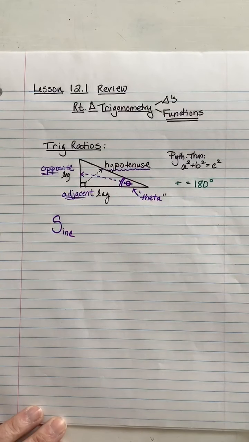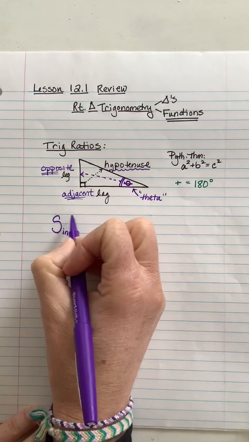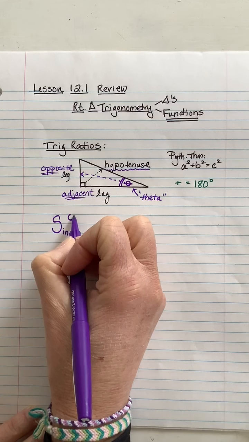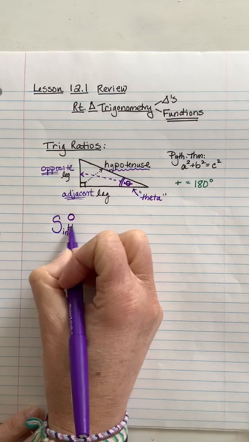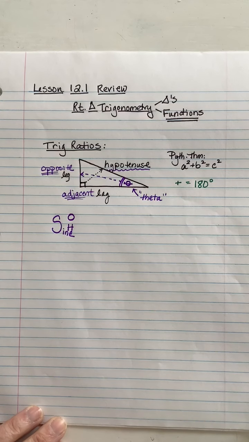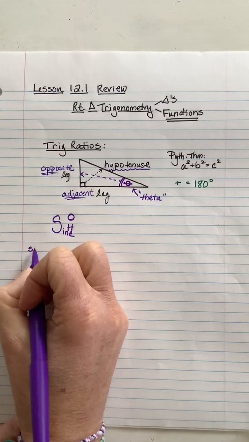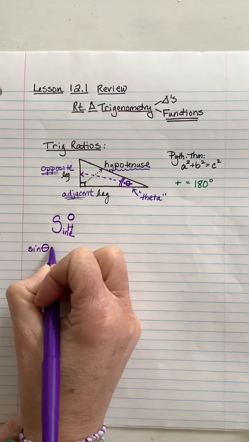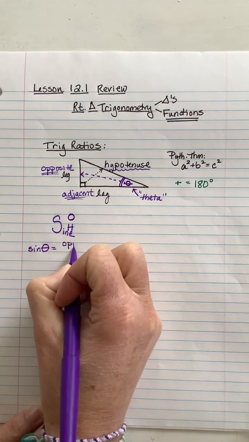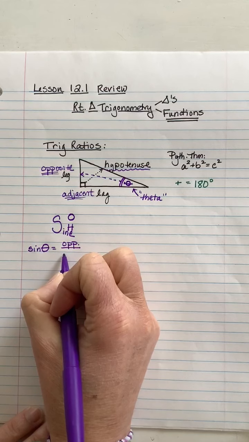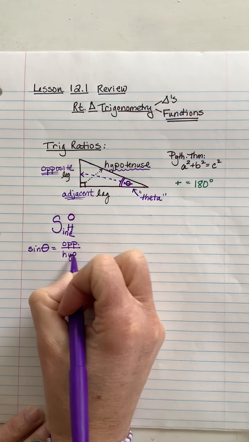Sine of any angle in a triangle is going to be the ratio of the opposite over the hypotenuse.